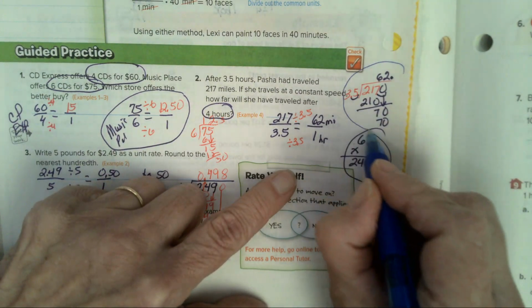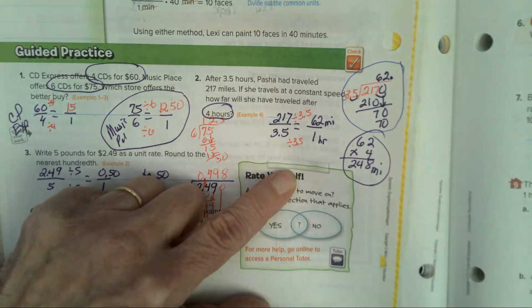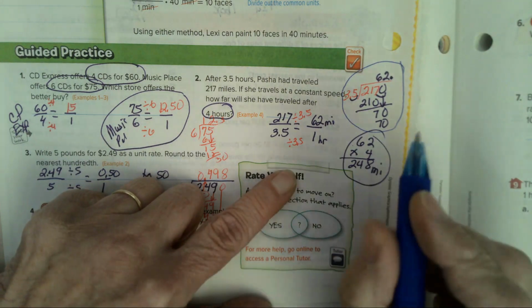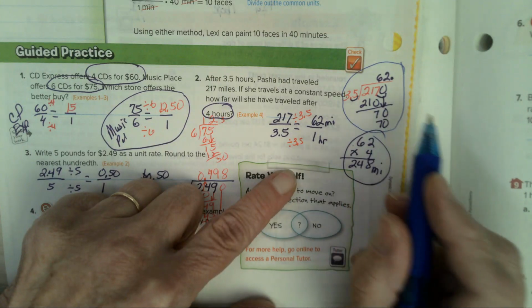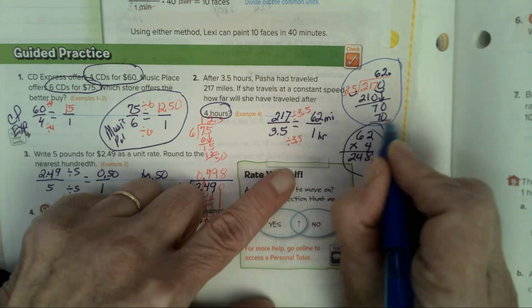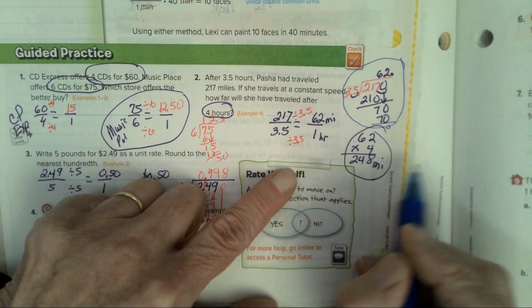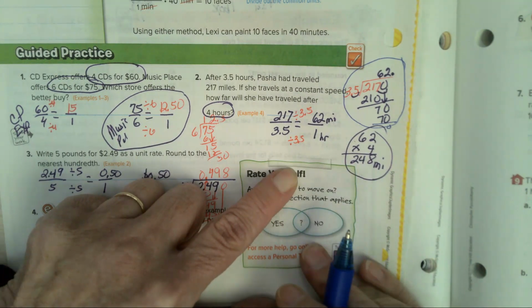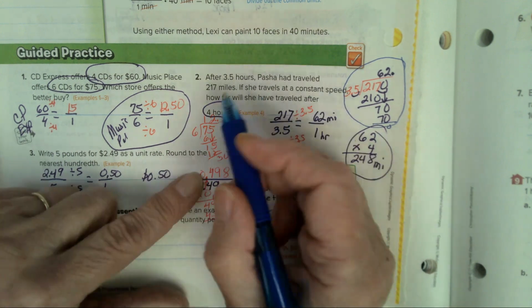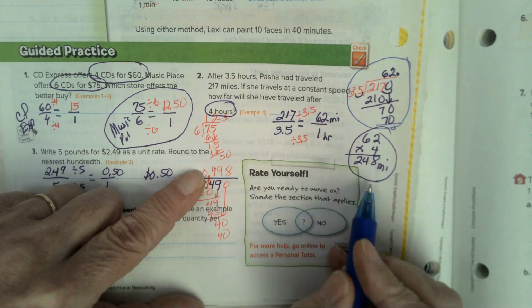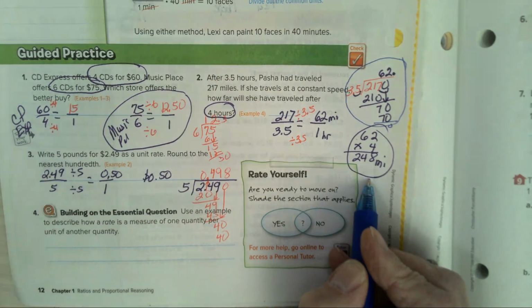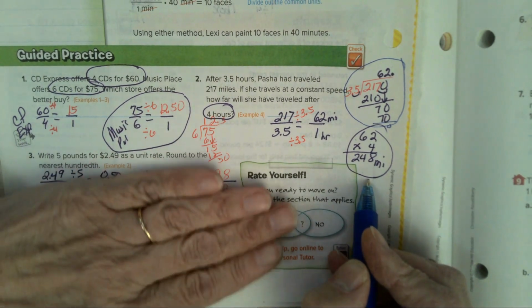There's the division work. Please show that on your paper. You do have to add, you put the decimal point there at the end, you get 62 miles in 1 hour. Now, they want to know, in this problem, how far they can go in 4 hours. So you take 62 times 4 and get the answer 248 miles.